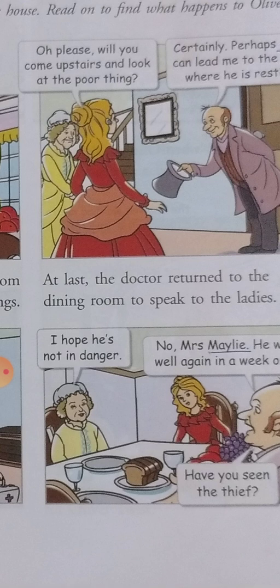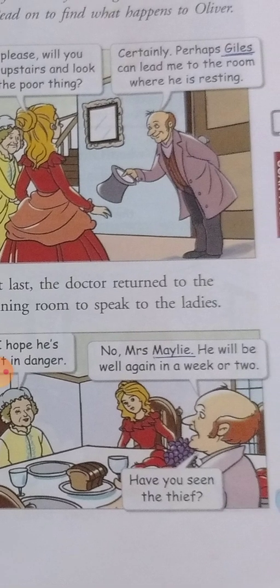Mrs. Maylie is asking, "I hope he is not in danger." So she is asking the doctor, is the patient okay? Is the patient all right? Then the doctor answers, "No, Mrs. Maylie, he will be well again in a week or two."